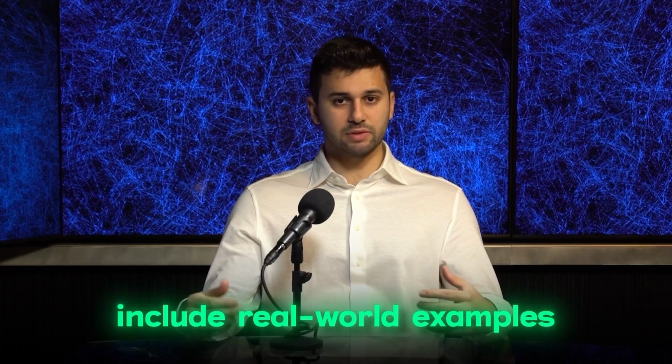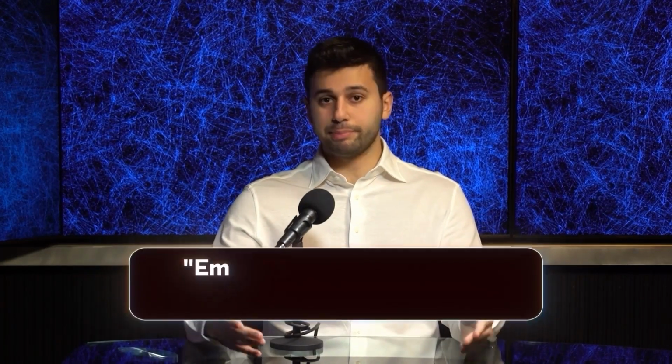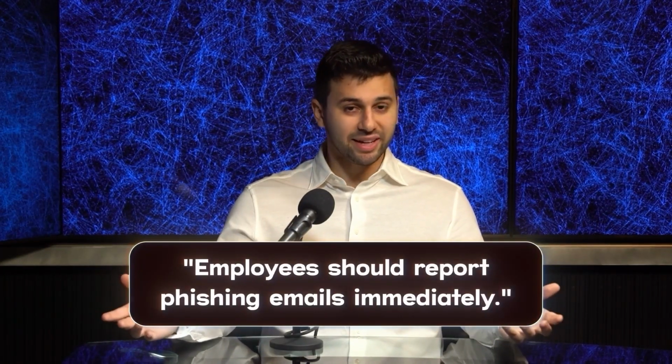Policies are easier to follow when they include real-world examples. So instead of just listing abstract rules, show how they work in action. Take an incident response policy for phishing attempts. Instead of saying "employees should report phishing emails immediately," a stronger and more actionable version would be the following.